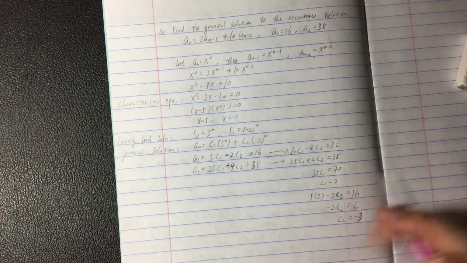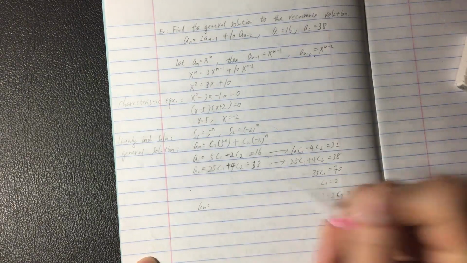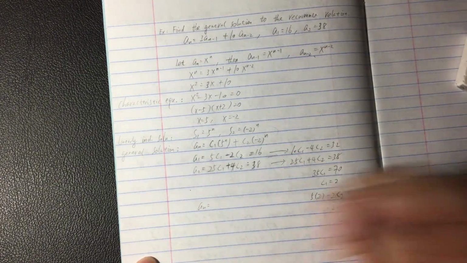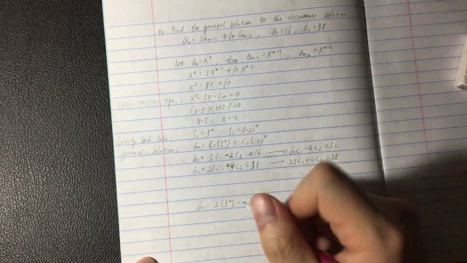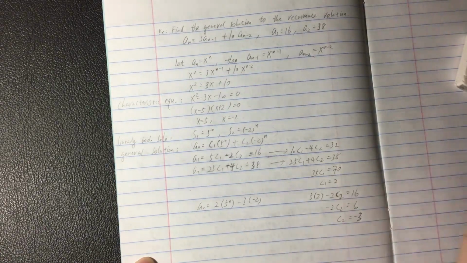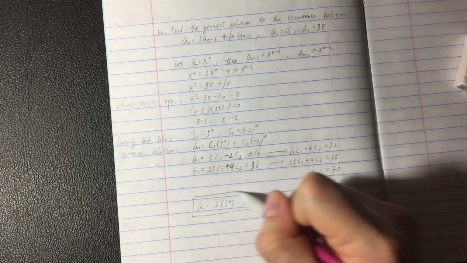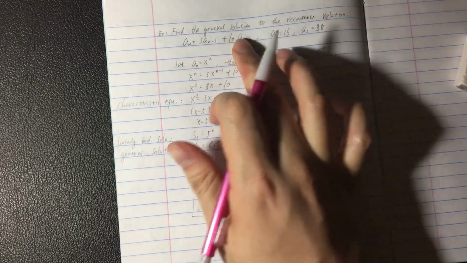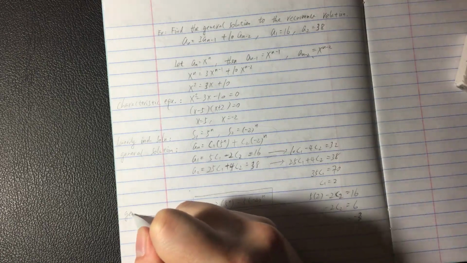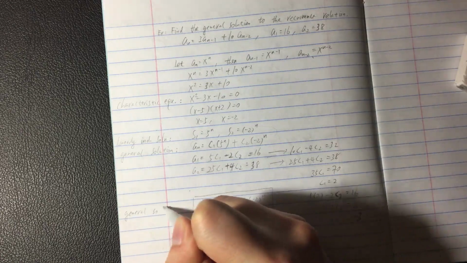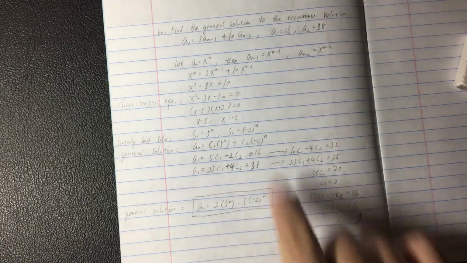Once I know C1 and C2, I can substitute here. So the general solution is A sub n equal to 2 times 5 to the power n minus 3 times negative 2 to the power n. This is the general solution to the recurrence relation.